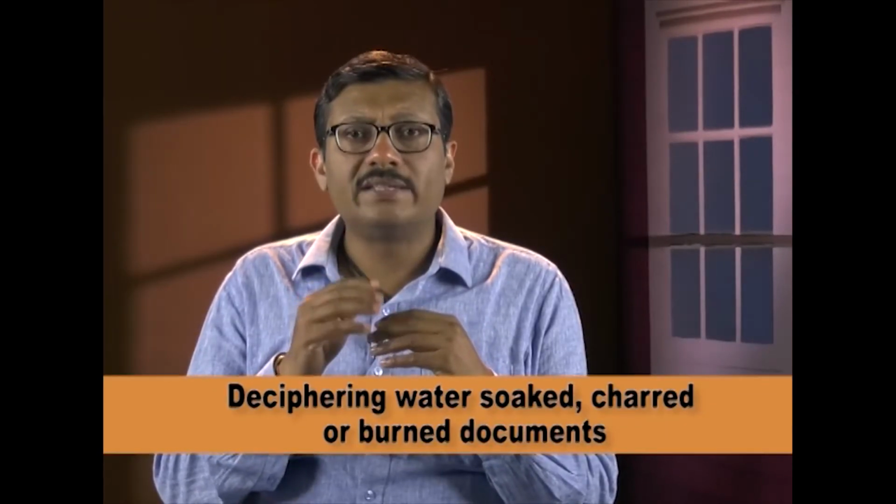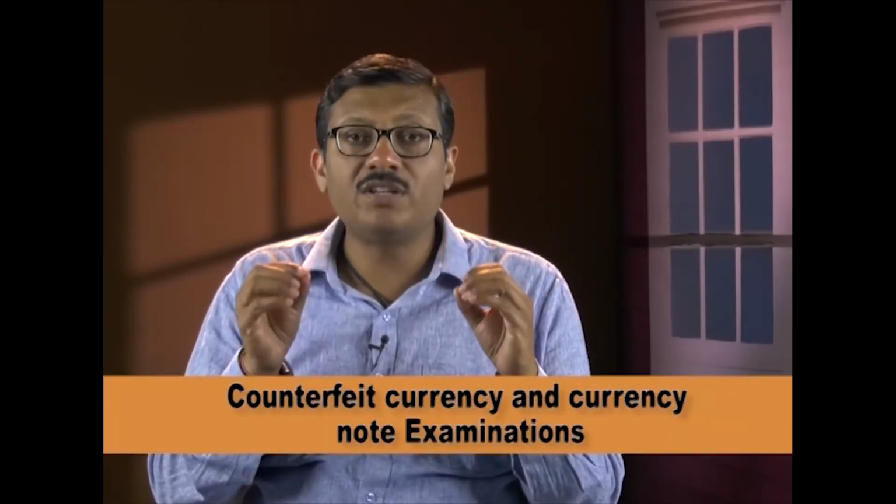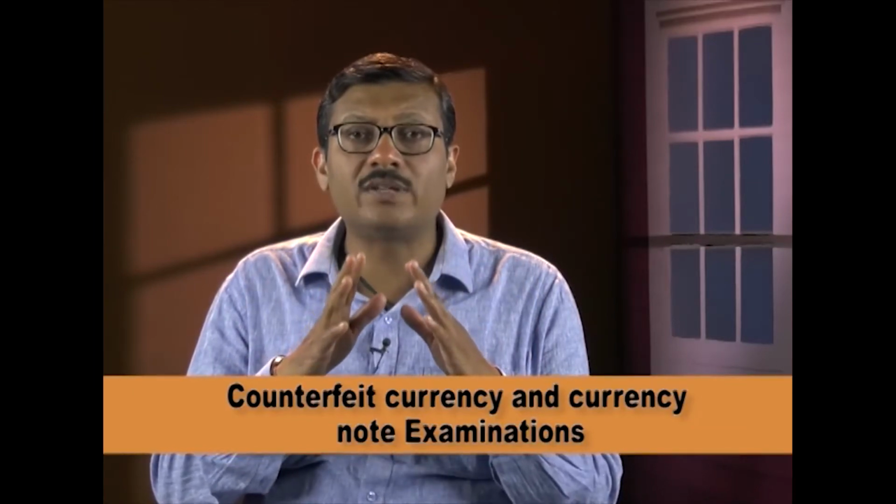Deciphering water-soaked, charred or burned documents. In cases of drowning and arson, water-soaked and burned or charred documents can be encountered, which can be analyzed by the experts present in GEQD. Physical match examination. Counterfeit currency and currency note examination.